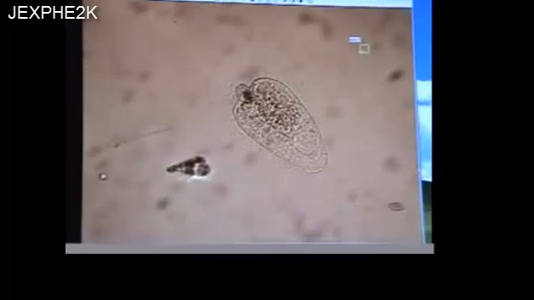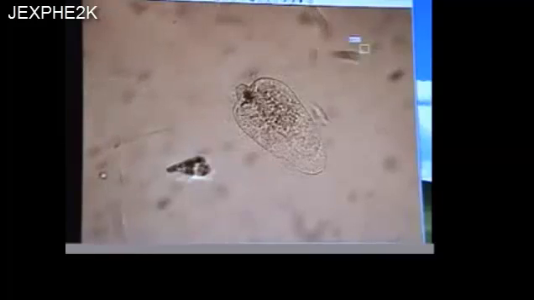The date is July 24th, because now it's 12:13 in the morning. July 24th, 2008. Morphological transformation of the protozoa Paramecium caudatum. Watch on the upper right, an explosion is occurring.